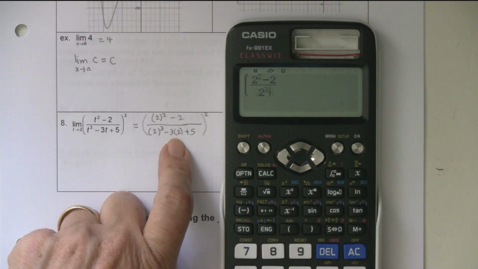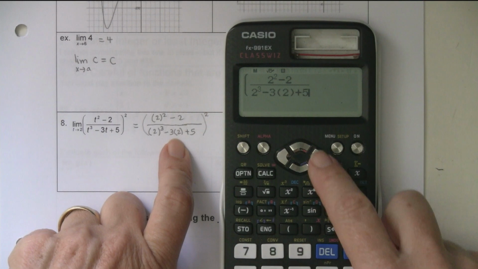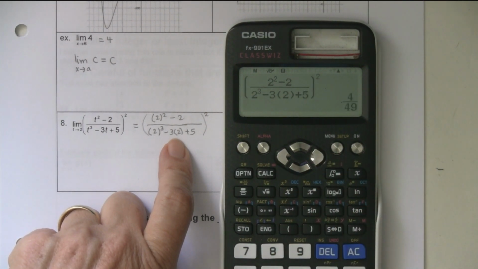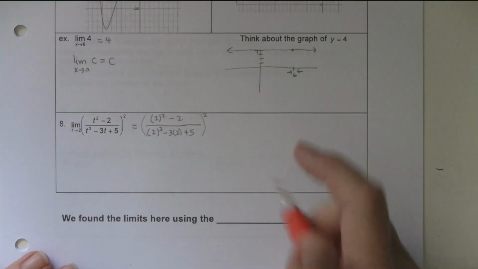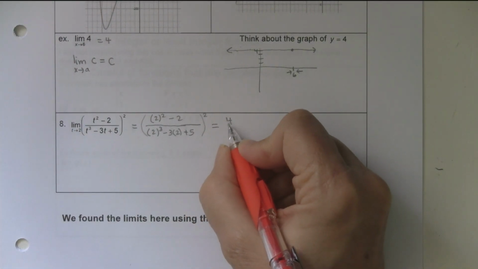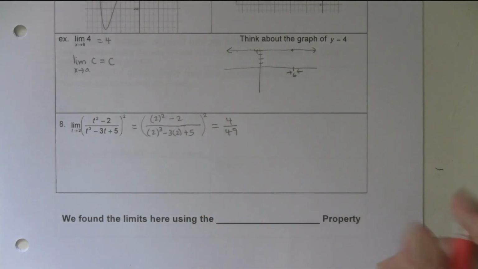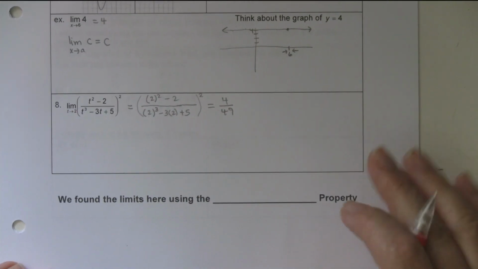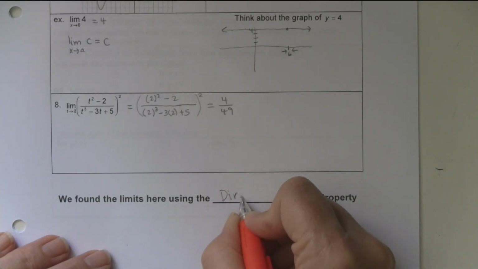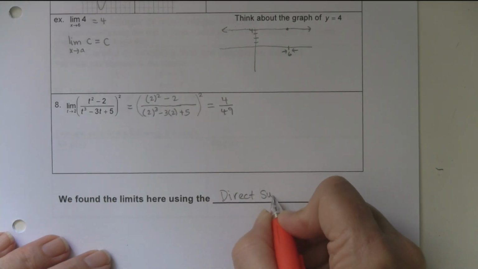And then -3 times 2 plus 5 and raised to the second. And I get 4/49. Did I raise it to the second? I did. 4/49. I should have known that's a perfect square. Okay, we found the limits here using the direct substitution.